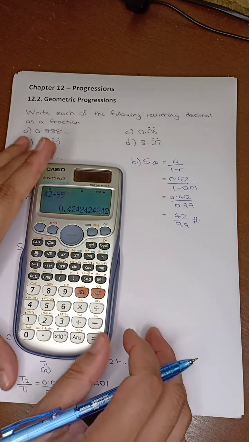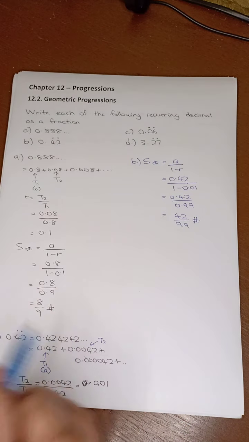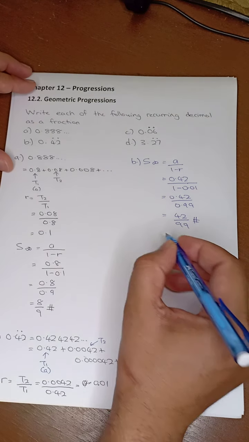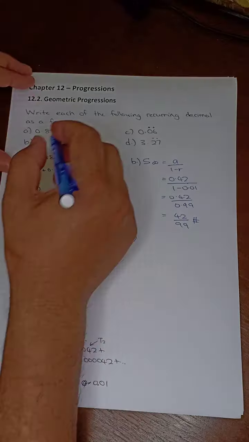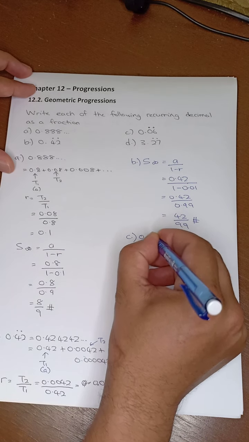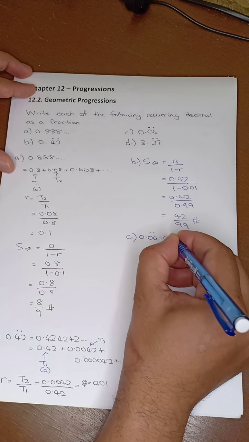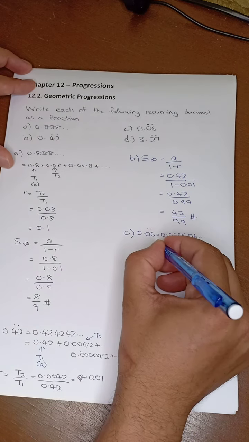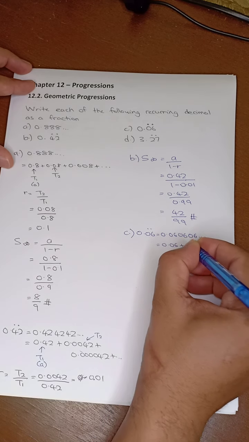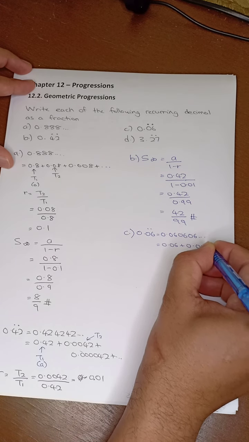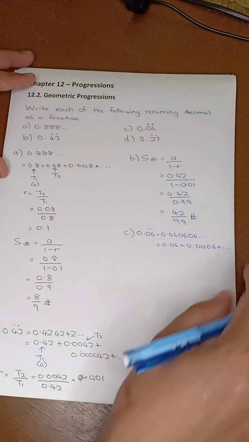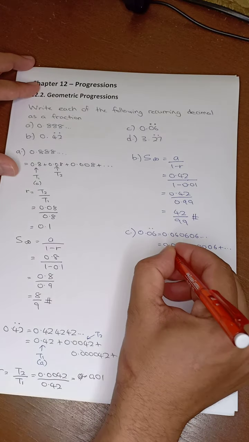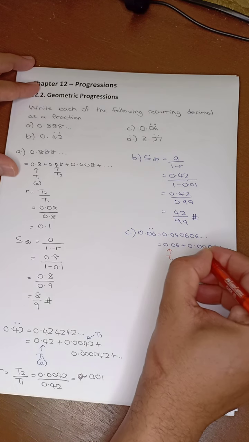Yeah. Okay, so moving on to the next question, C. I'll use the same color of pen. C: 0.06, and you have two dots on the top, that means 0.060606 and so on. So this is 0.06 plus 0.0006 plus and so on. So what will be your T1? This will be your T1, and this will be your T2.